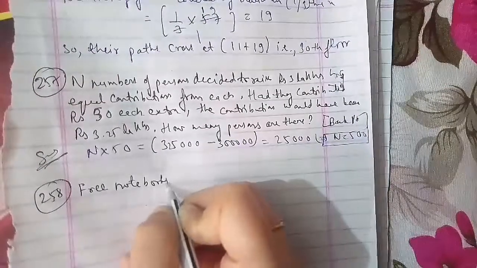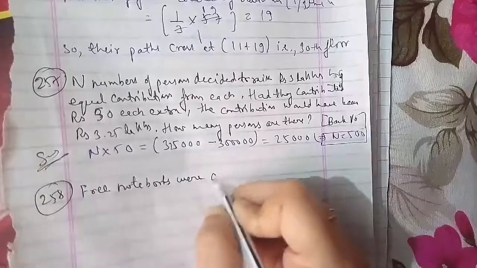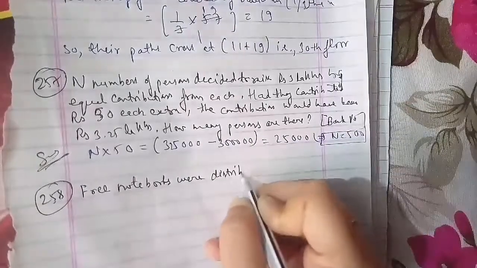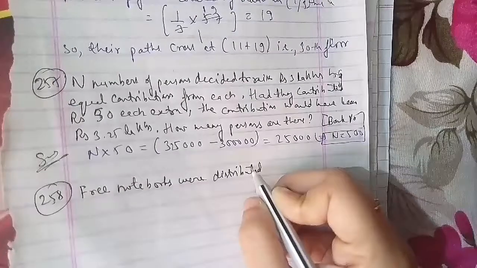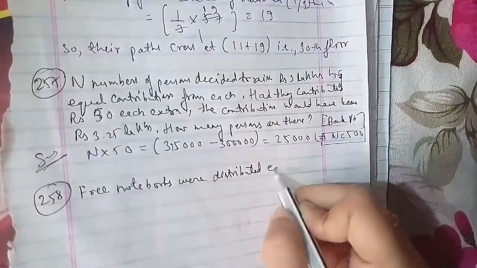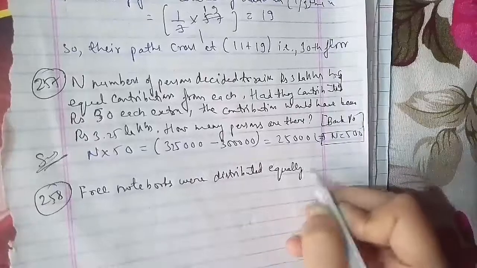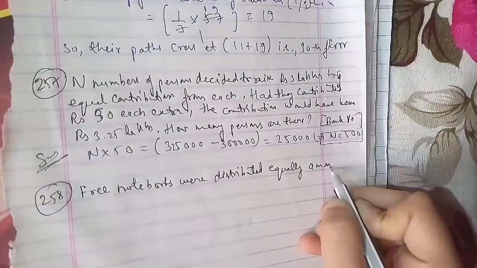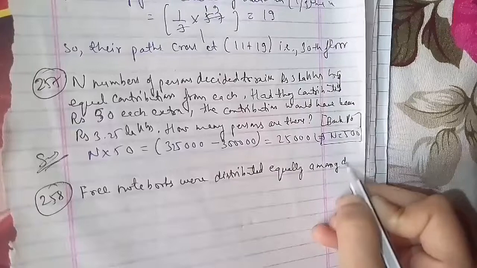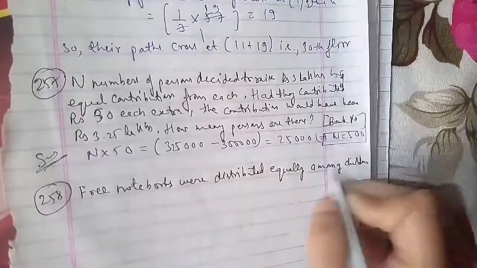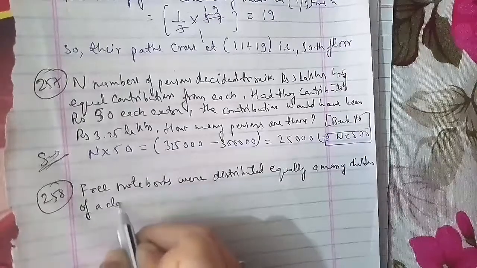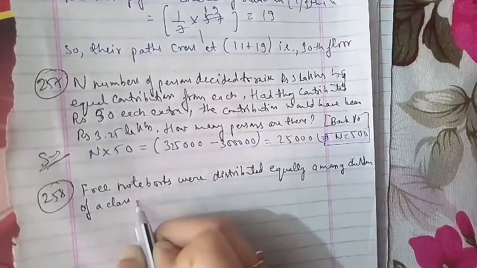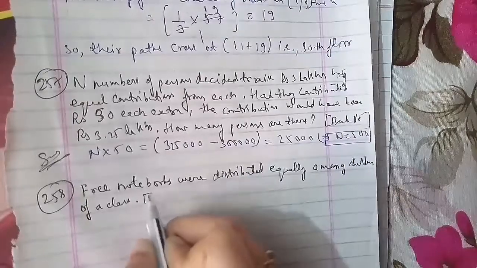The number of notebooks each child got was 1/8 of the number of children.